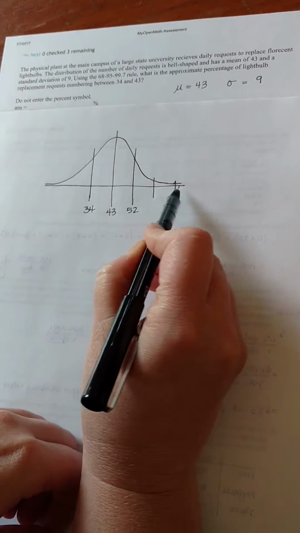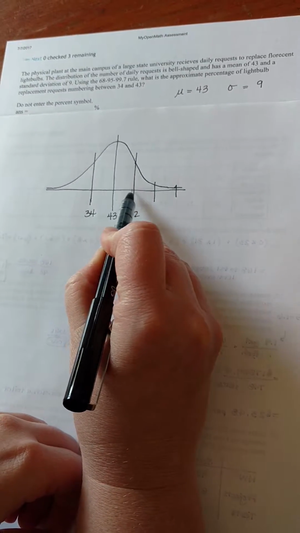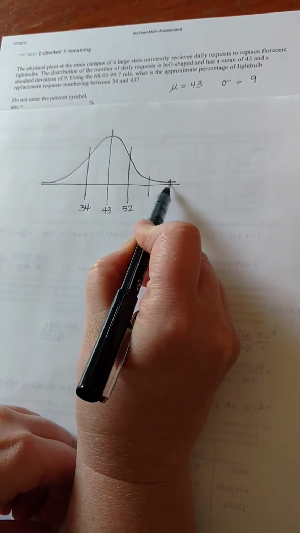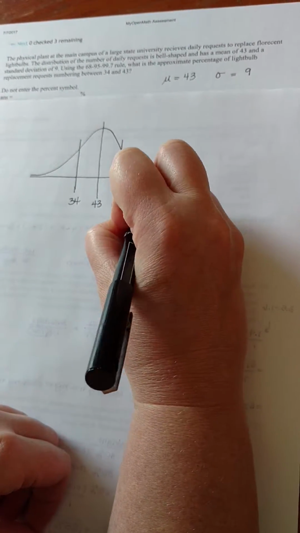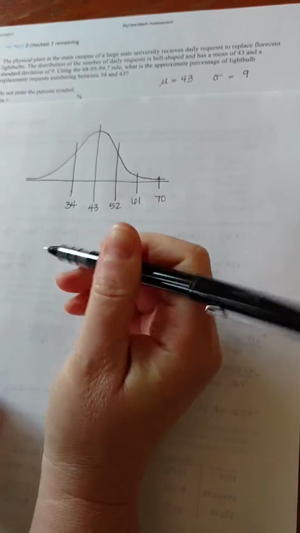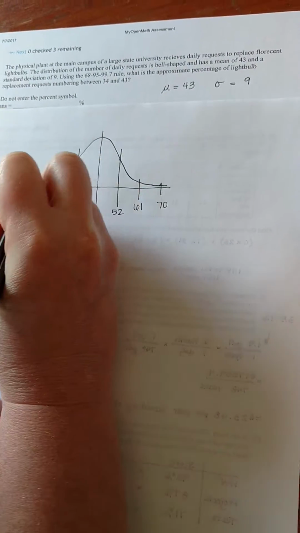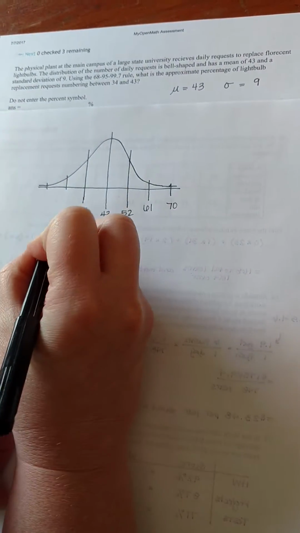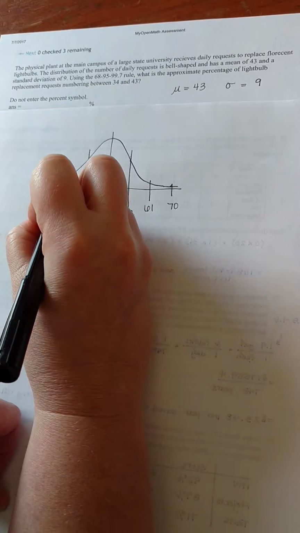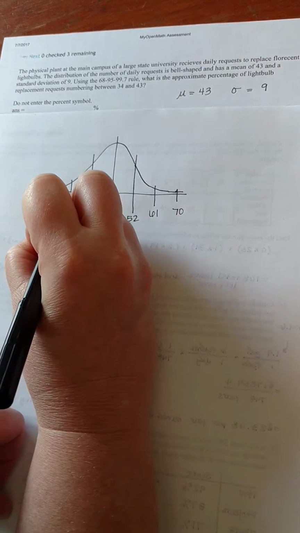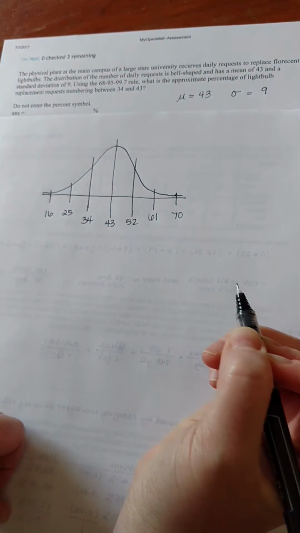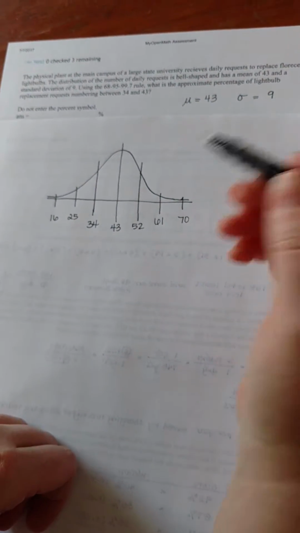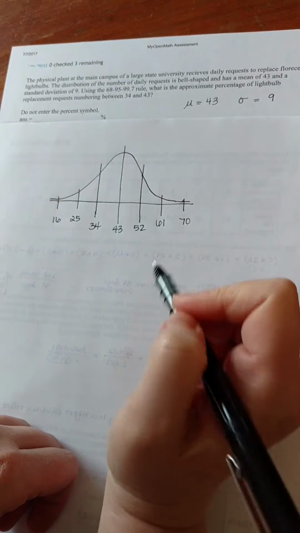The only reason why I know where to put those lines is because of how far away this is. So these should all be the same distance because I'm going the same amount of space. This would be 61 and 70. Do the same thing over here. Going down, we'd have 25 and 16. Okay, so now each of these are 9 away. These are my standard deviations.